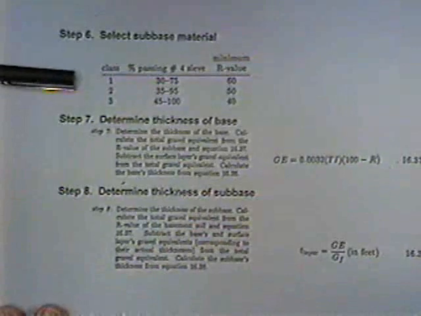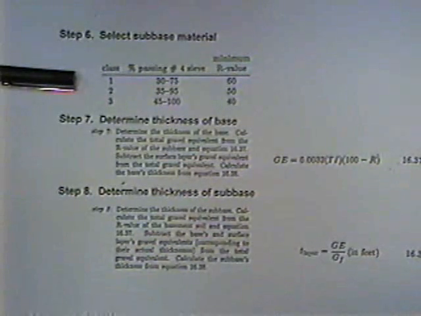So we've selected a base material and a thickness. Now we want to select a sub-base material. If you look here at your sub-base material, it's based on what percent of the material will pass through a number 4 sieve. And you'll note the far right of that table are some R values for different classes of material. Those values are 40, 50, and 60. Remember, for your base, the typical value is 78.